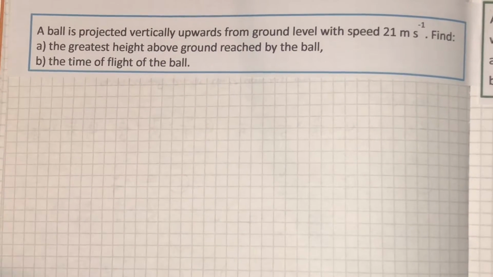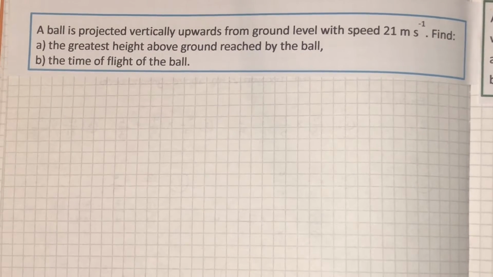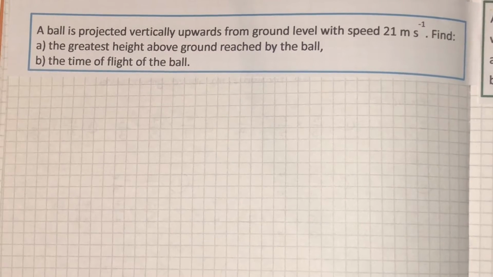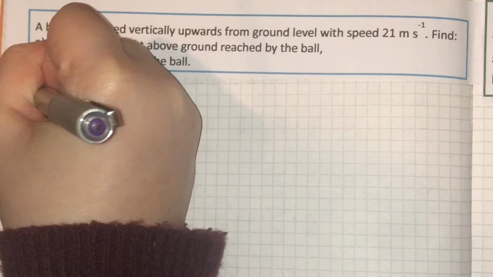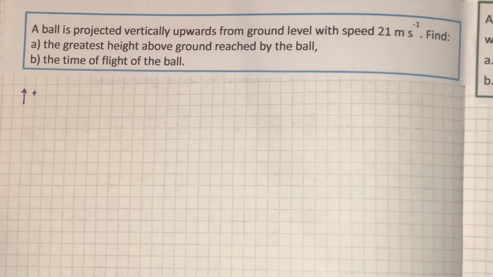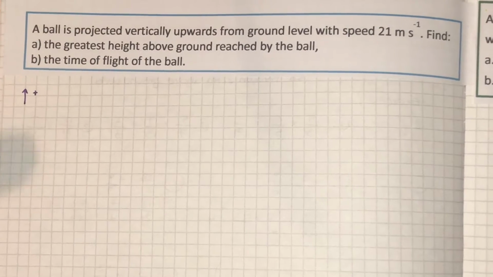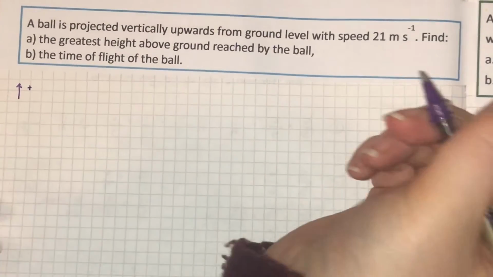Okay, so we're going to be using SUVAT, but for these ones, rather than going horizontally, we're starting to do vertical motion. So this means generally something's thrown up in the air and it also then comes down. Now with this, we need to make either up or down positive. I normally make up positive. There are some occasions when I don't, but normally I do, and I always put it in the corner as well of which way I'm going to do it. You'll see why that's important to start off with.